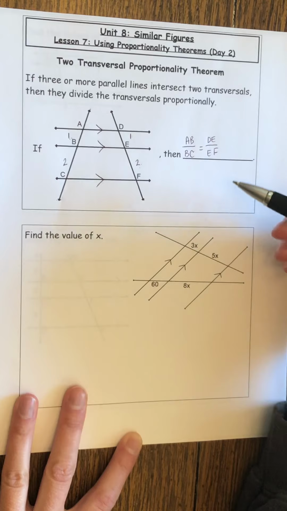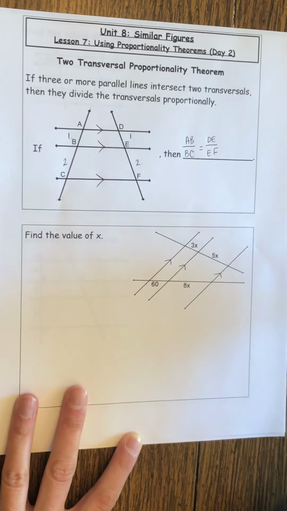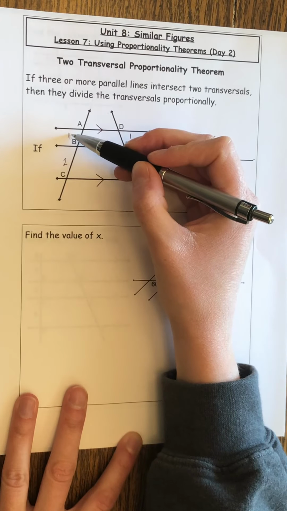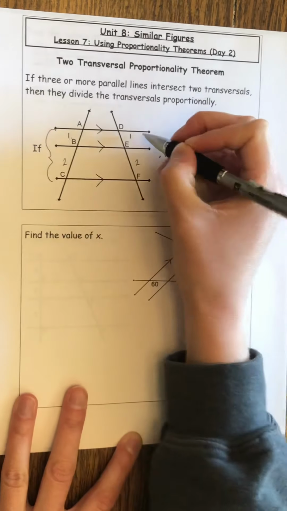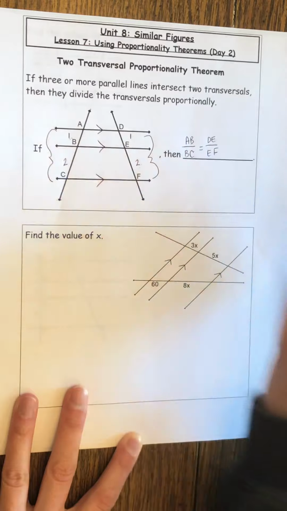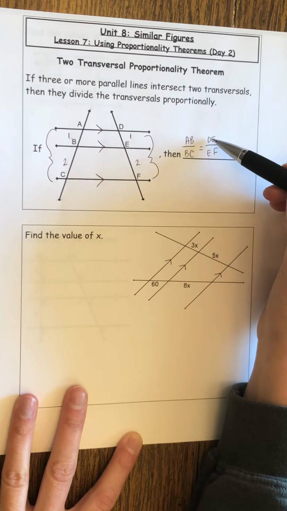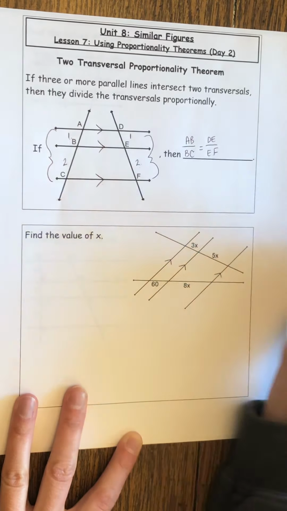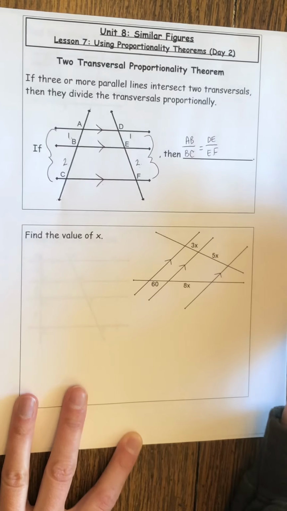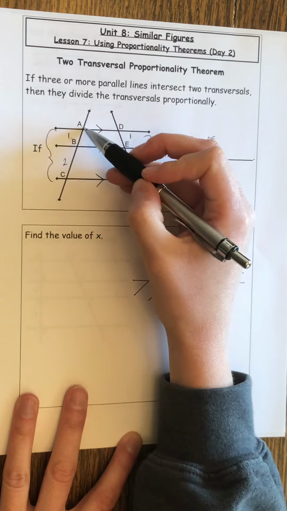In a couple of examples that we're going to see in a few minutes here, it might also be helpful for us to compare smaller parts to larger parts. So for example, like this proportion would hold true based on these three parallel lines cutting these two transversals.